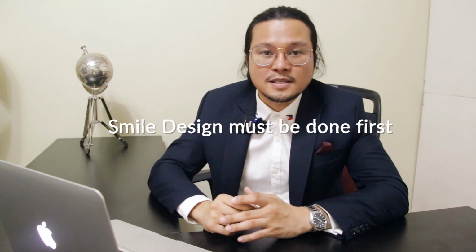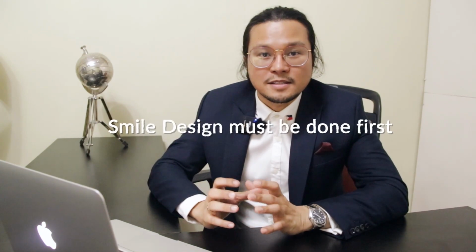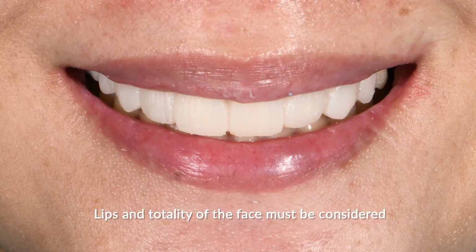So of course, before we do the teeth preparation, we have to make sure that we have secured the design suitable to the patient's case. So in doing a smile design, we're not just considering the exact sizes of the teeth, but also we have to consider the lips and also the totality of the face. And also, the patient requested for a natural looking color to complement the lower para hindi masyadong ganun ka-off. But she wanted a bit whiter than the original kasi mas bagay sa kanya.